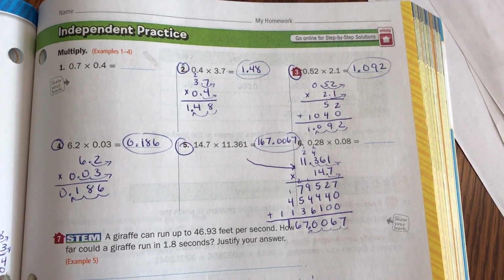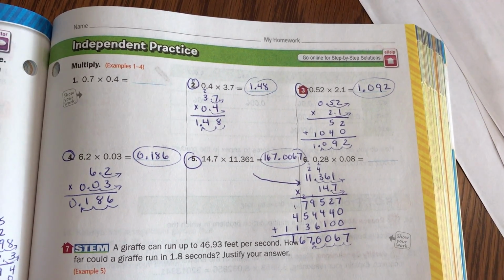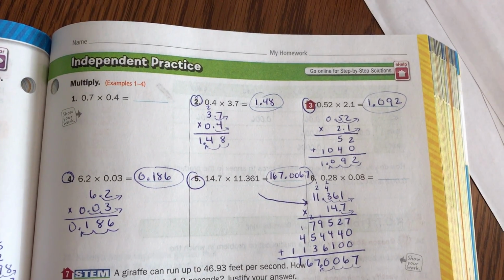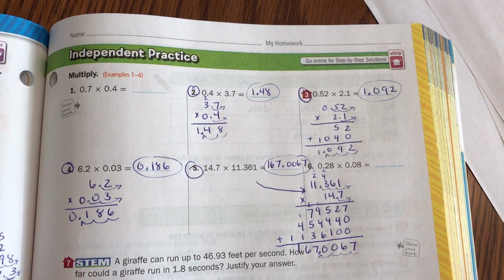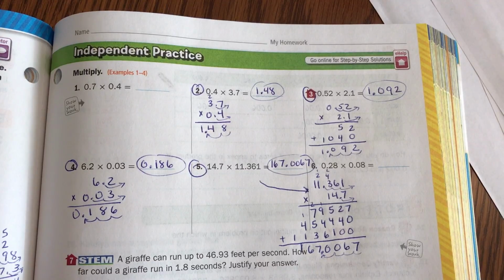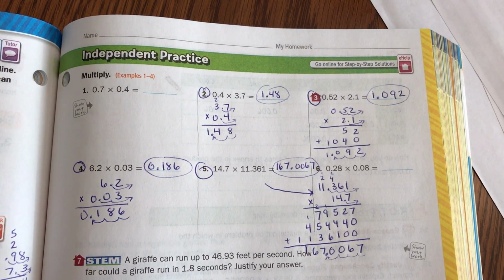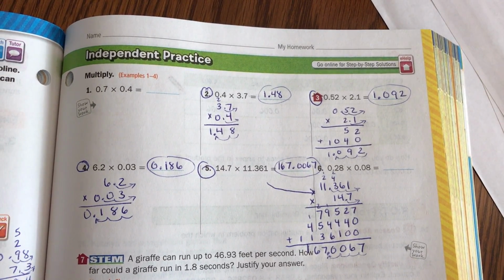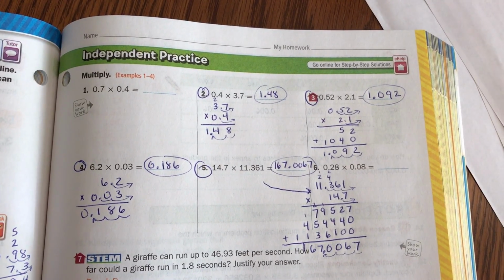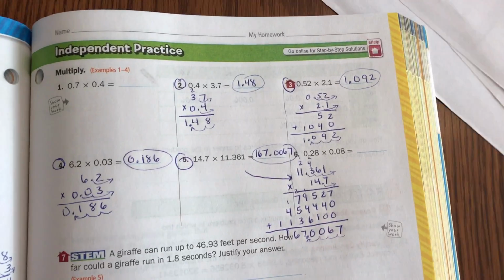All right, let's check our answers on the independent practice. And if you get it wrong, I need you to pause the video. And I need you to figure out how you got it wrong. And I need you to ask someone if you can't figure out what happened that was wrong. All right? Because getting it wrong and figuring out how to do it right is how you learn.